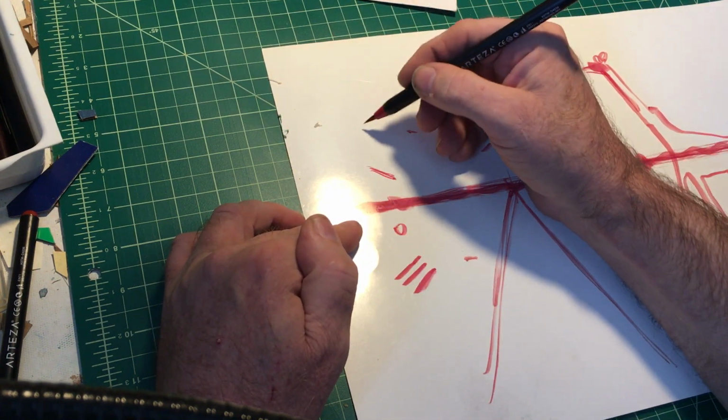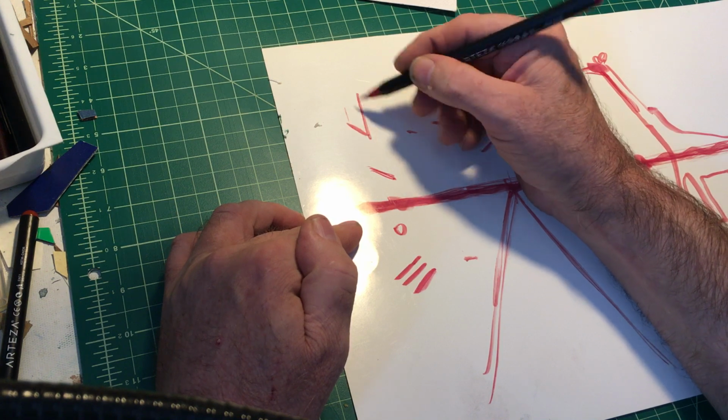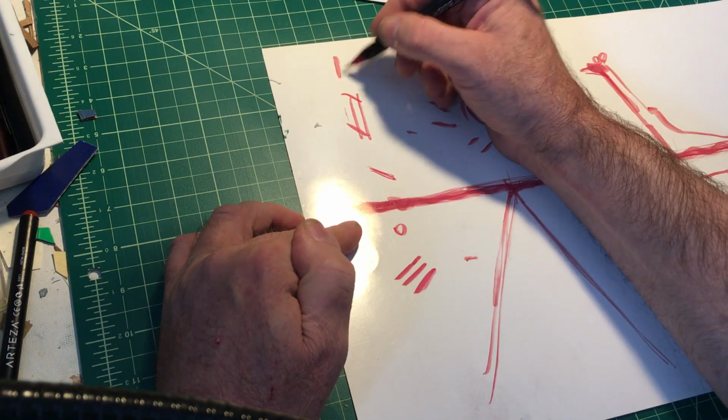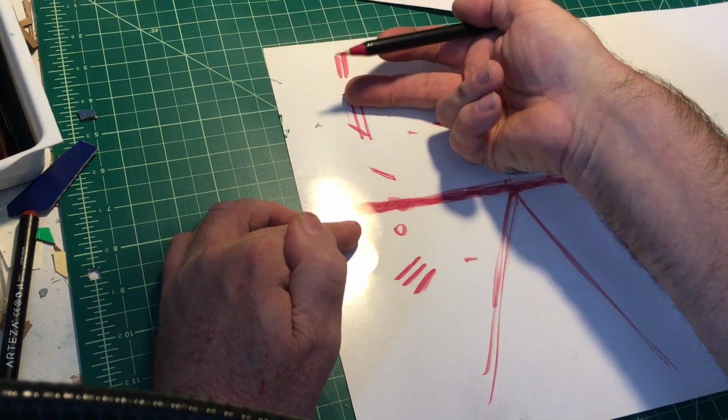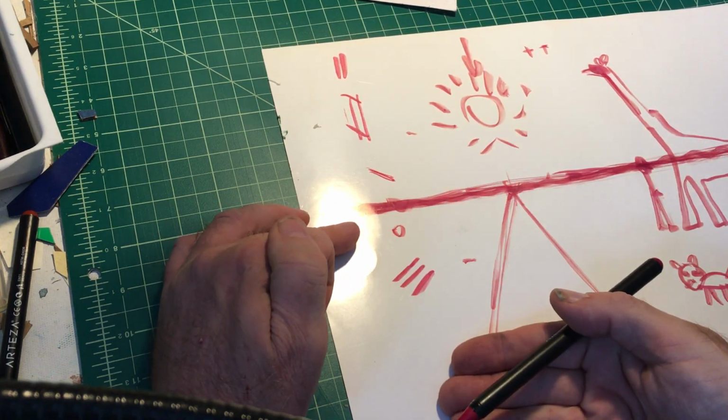The second story window is going to be above. The chimney is going to be above. Much of the house is going to be above this line, and much of it's going to be below it.